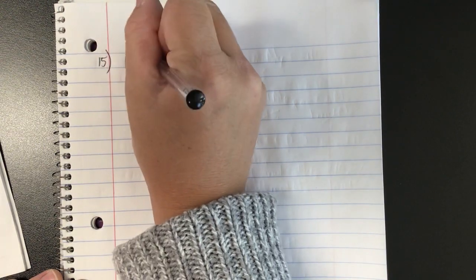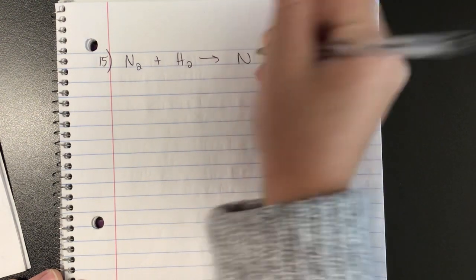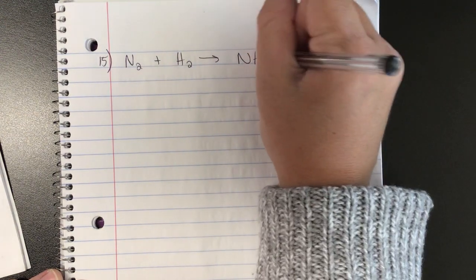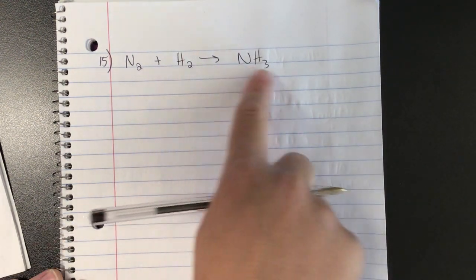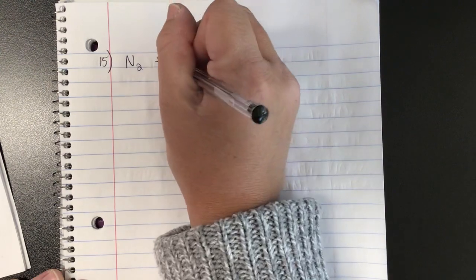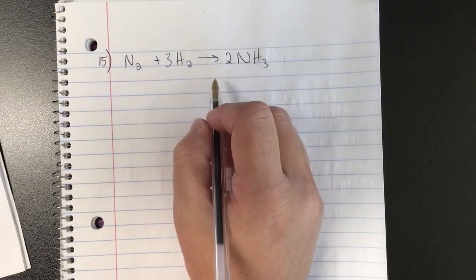Okay, number 15, we're given the equation. So I just need to balance. I have a 2 and a 3, so I'm just going to swap those to make them balance. And that's it.